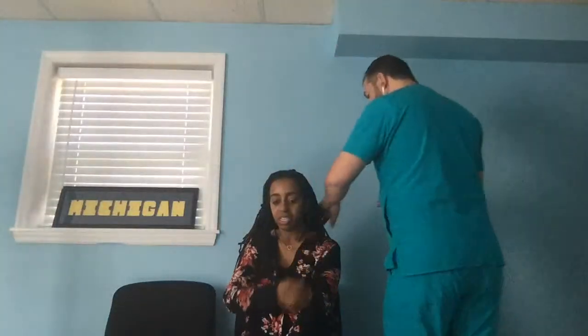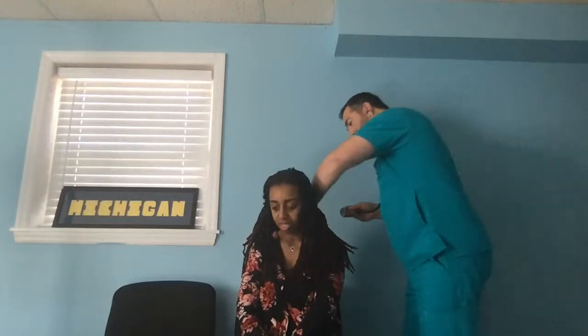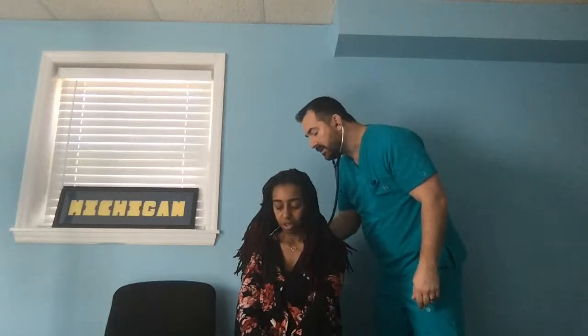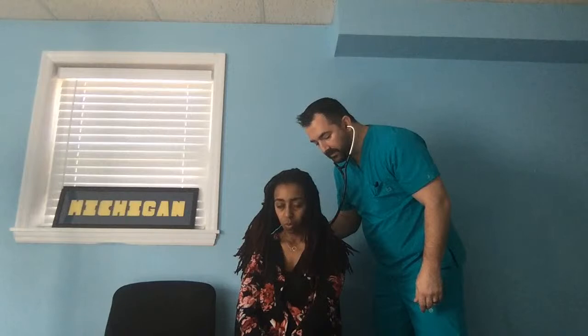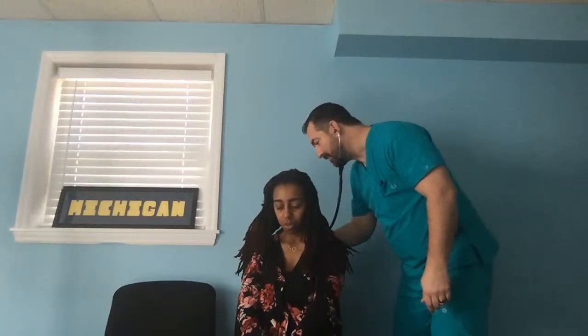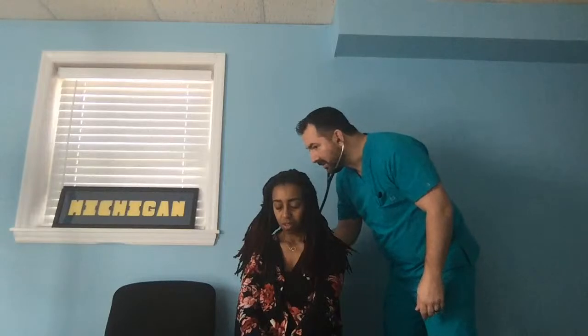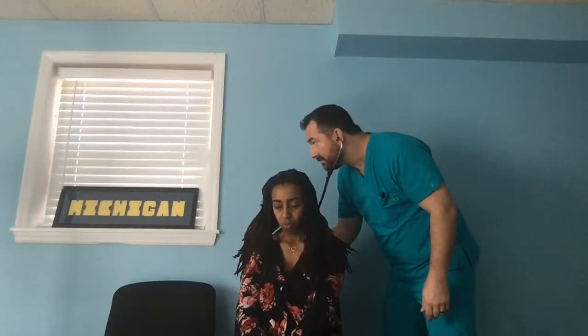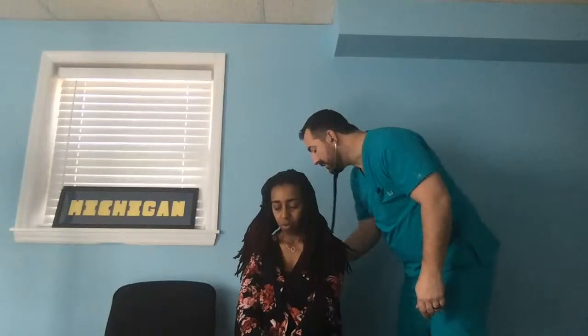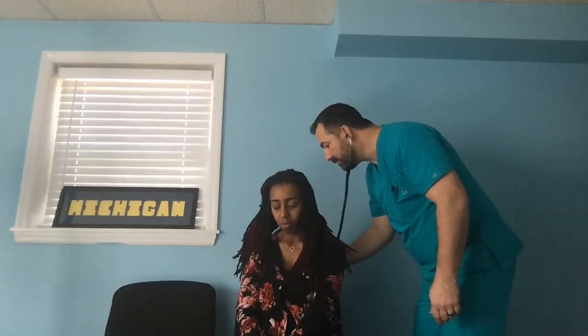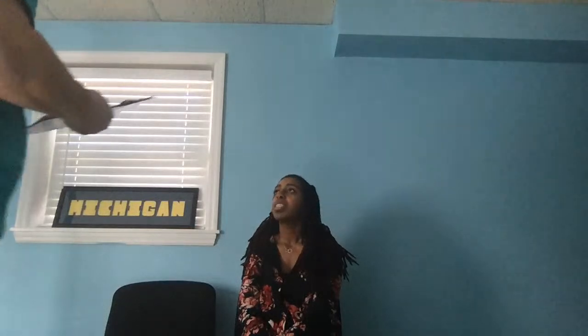Now I'm just going to go to your back. I'm going to move your hair a little bit. I'm going to be in your left upper lobe. Go ahead and take a breath. Moving over to your right upper lobe. I'm going to slide down over your scapula to your right lower lobe, then over to your left lower lobe. Okay, perfect. Everything sounded good there.